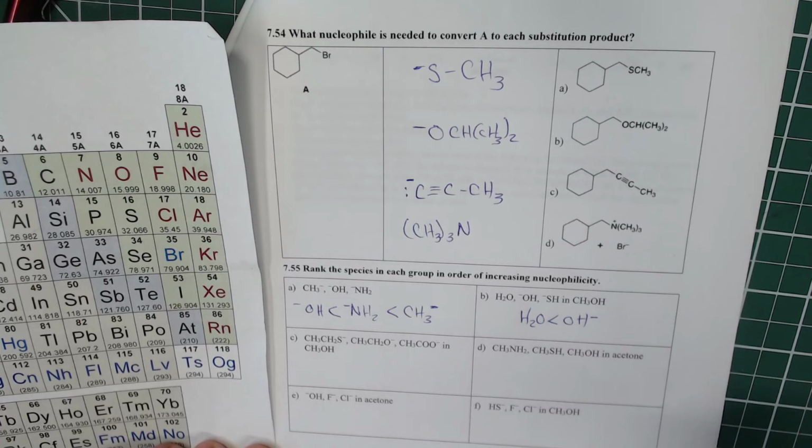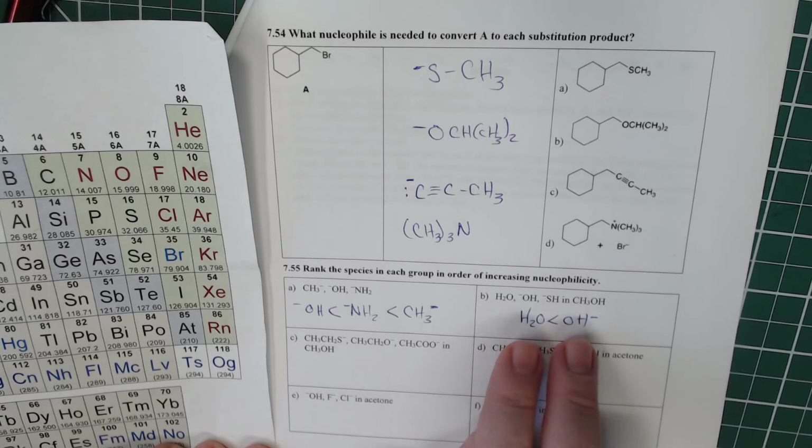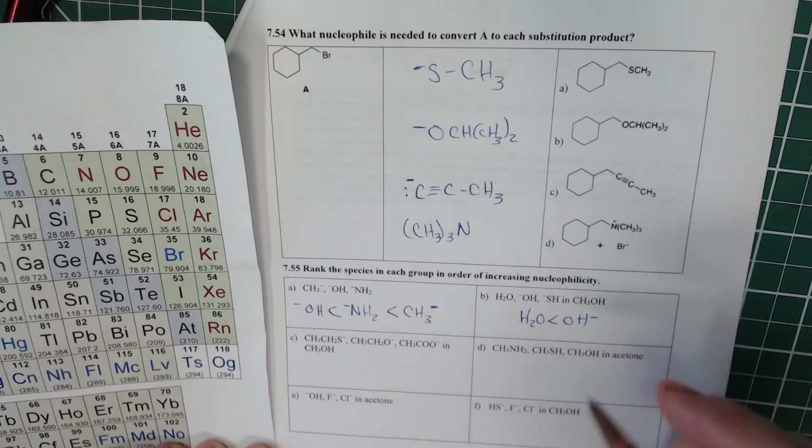All right, hydroxide will be a stronger nucleophile than the water. And that's the case. The conjugate base of an acid is always going to be a better nucleophile than the acid. Or you can say the conjugate acid of a nucleophile is always going to be a worse nucleophile than that original nucleophile. Either way you look at it, the one with the negative charge will be a better nucleophile than the one that is neutral.